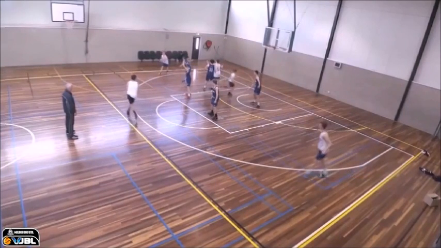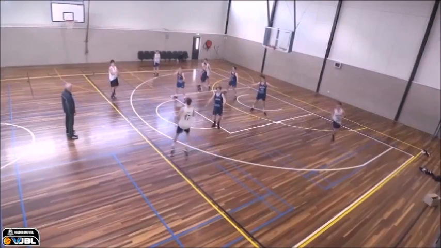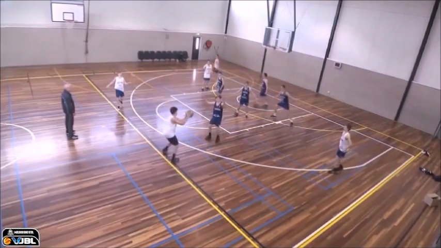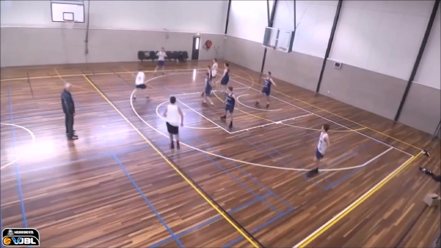What we're looking at here is again zoning on cuts from a 4-out 1-in alignment, where defenders basically ignore cutters and stay focused on the ball, with all defenders with 2 feet inside the key, ignoring split line help positioning and over helping essentially.